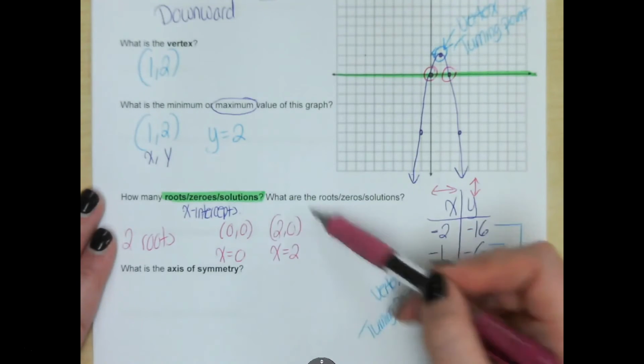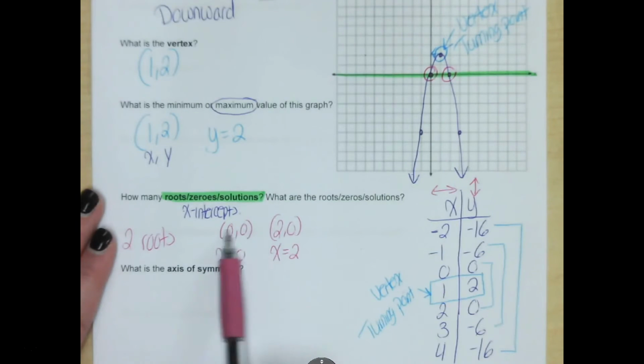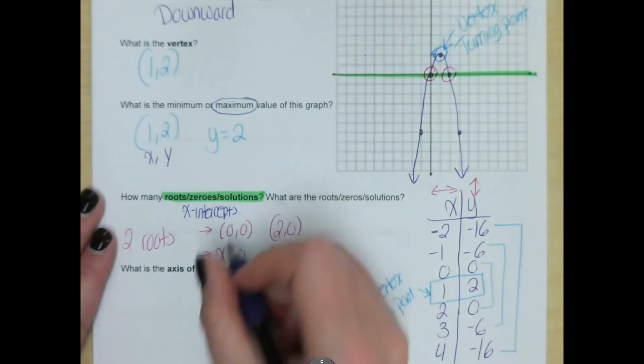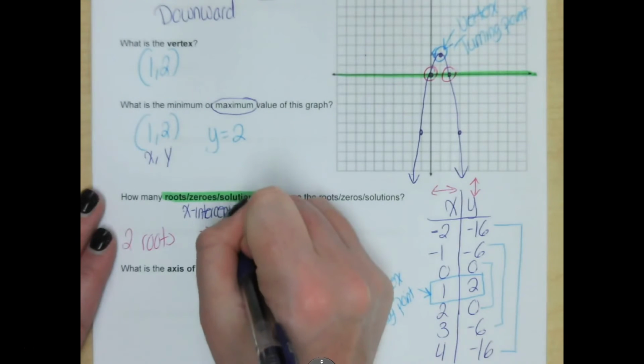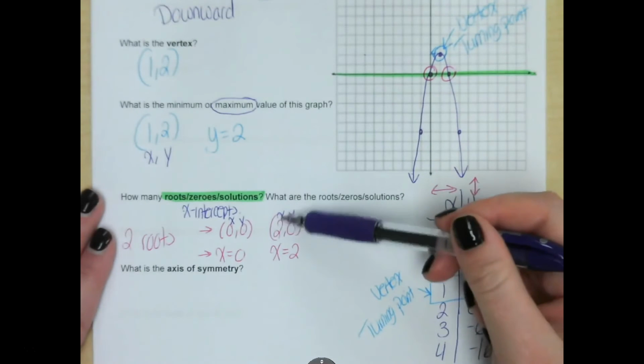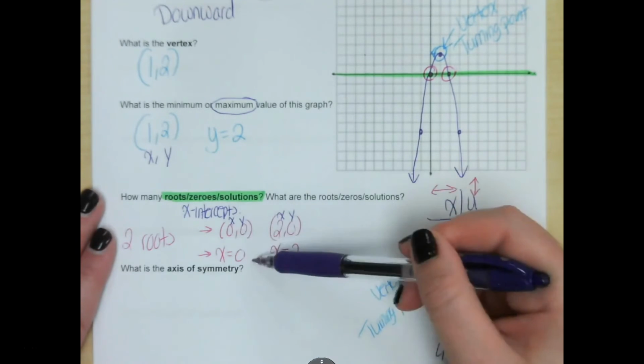I don't need all of these. So either write it as a coordinate point, like this, or write it as x equals, like this. Both are correct. And again, x-intercepts: this is my x, this is my y. So this is when x equals 2, when x equals 0.